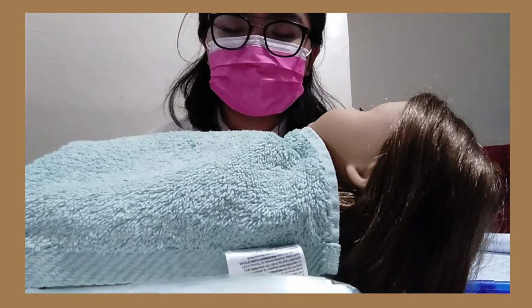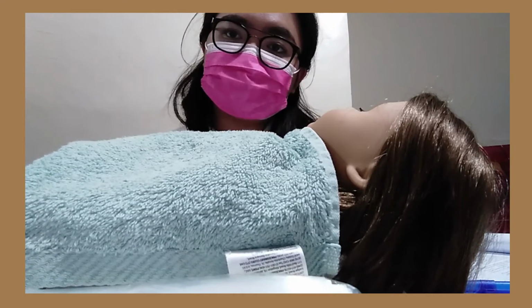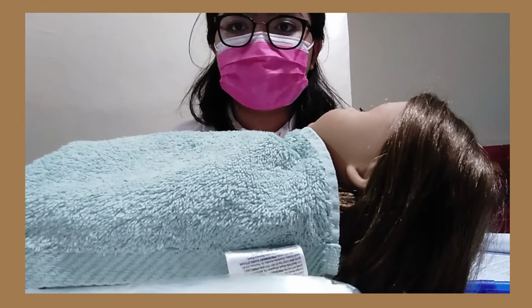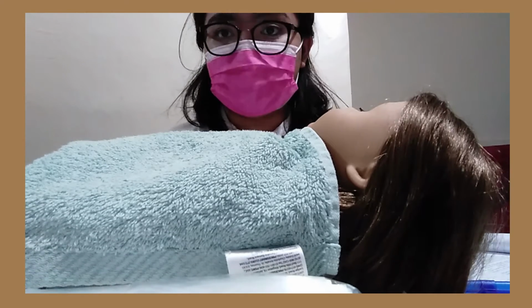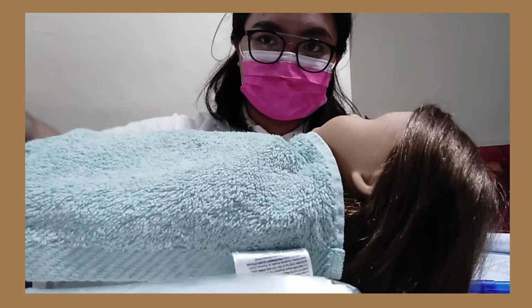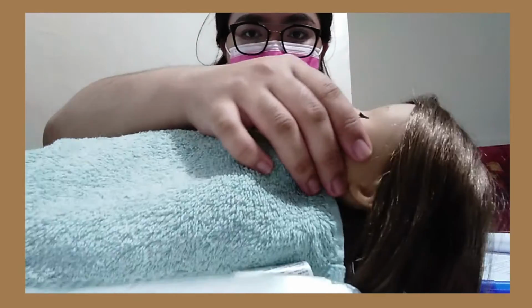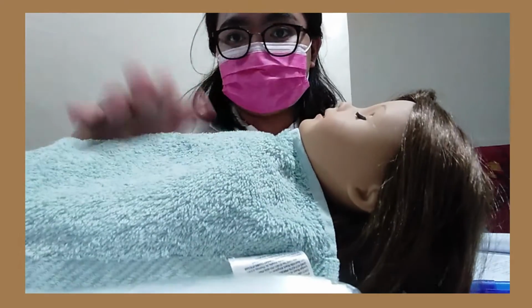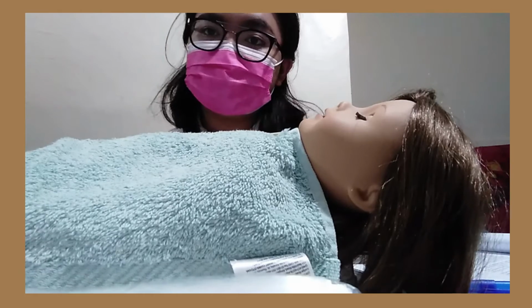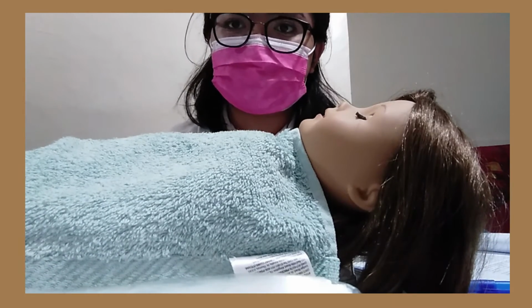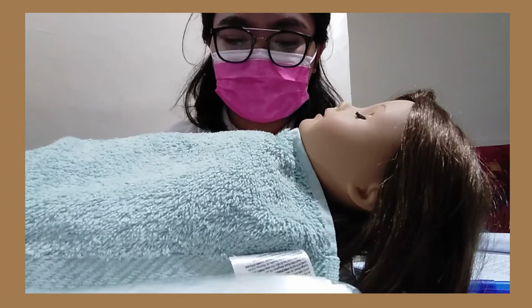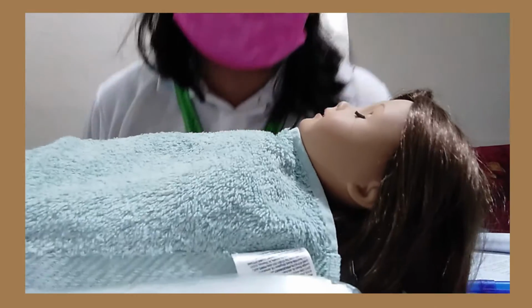So the next one would be the peripheral vascular system assessment. For this one, it would be best if the patient is in a supine position, just like this one. The patient is already in a supine position. So what we're going to be doing here is to assess the patient from the end of the bed first for a general inspection. So I'm going to be standing up for this one.